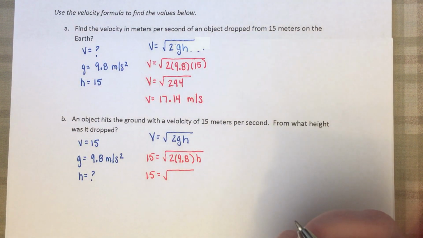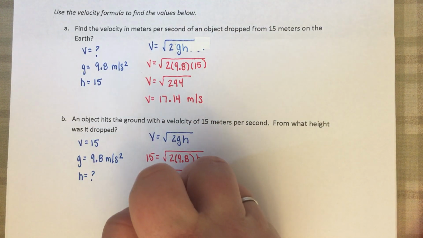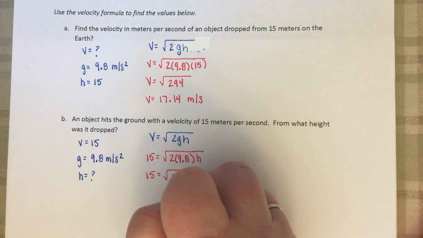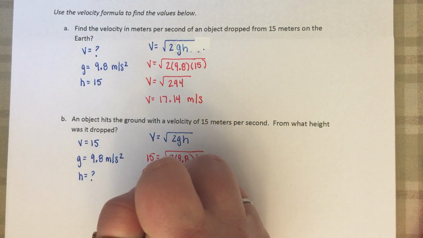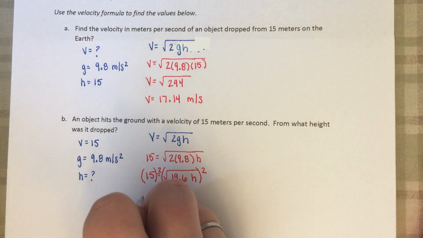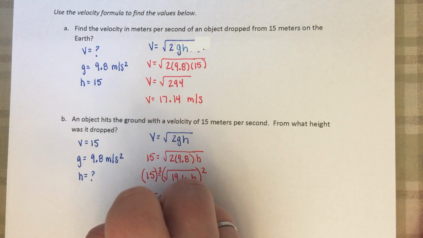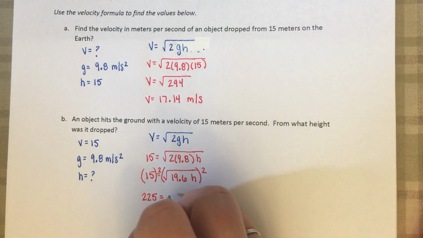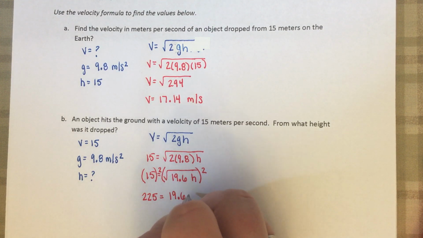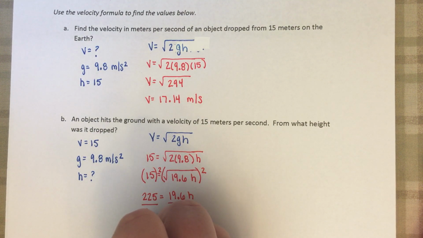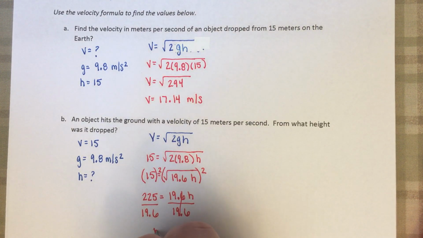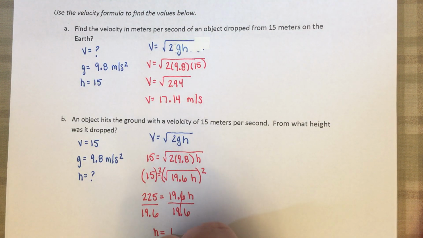All right, we multiply our 2 times 9.8. We get 19.6. In order to get rid of a square root, we square both sides. 15 squared gives us 225. On the right side of our equation, our square and square root cancel. So we just have 19.6h. Divide both sides by 19.6. H equals 11.48 meters.